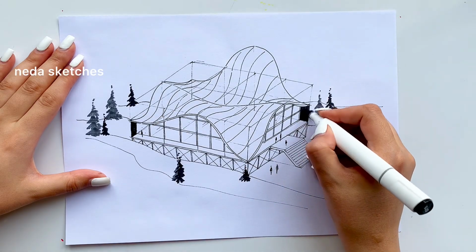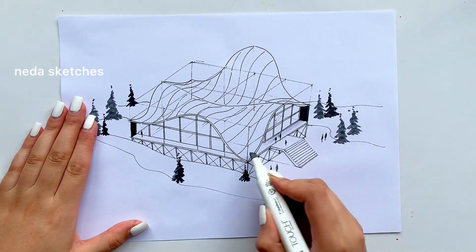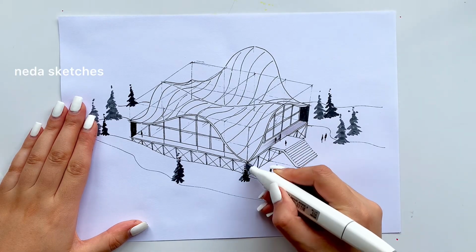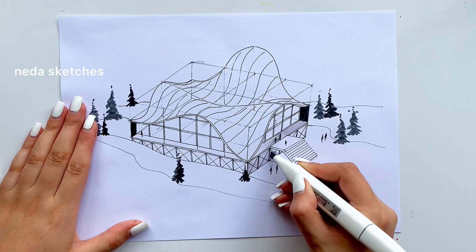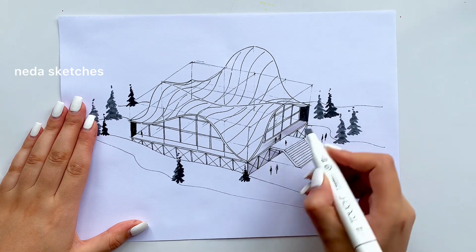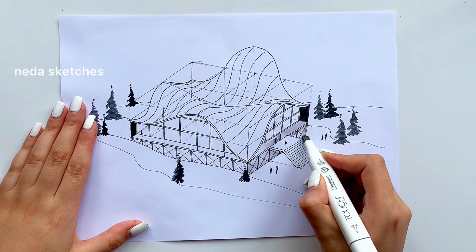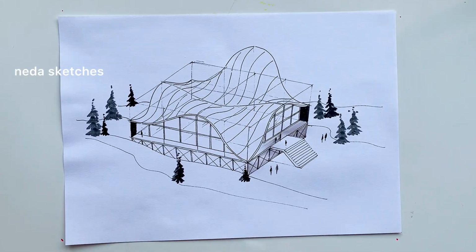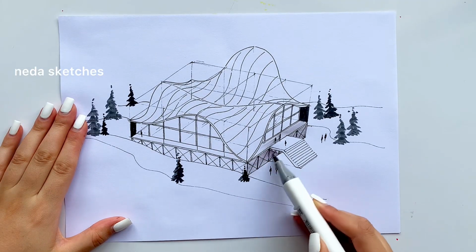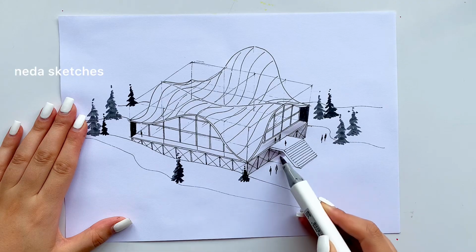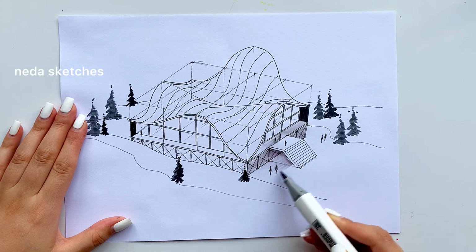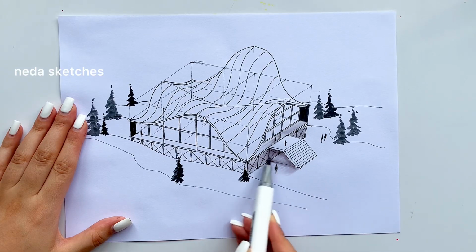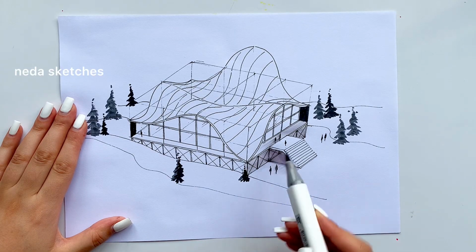Now for shadows, I imagine the light shines from the right side, so according to it I draw shadows. I draw some shadows with gray and some of them with a black marker. Most of the time the ground floor should be darker, and under the stairs should be darker too.